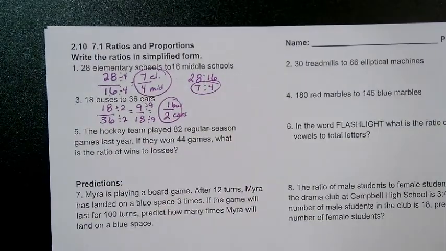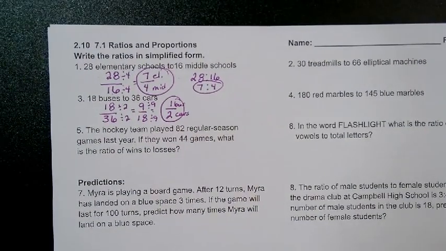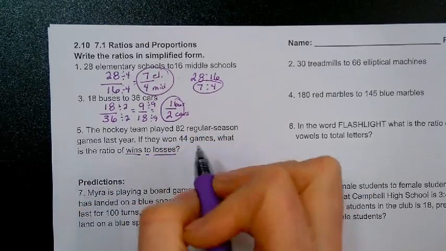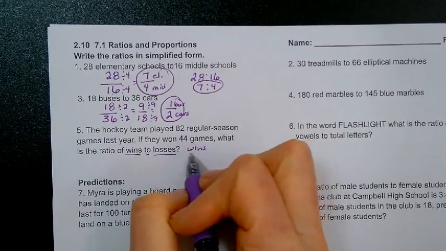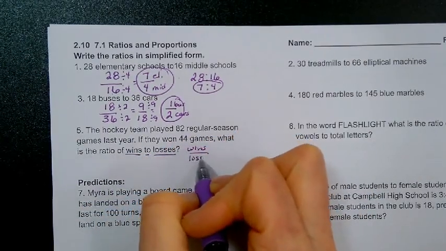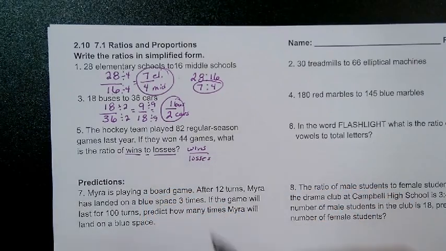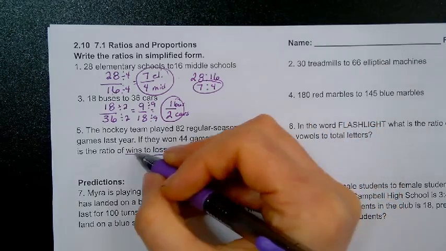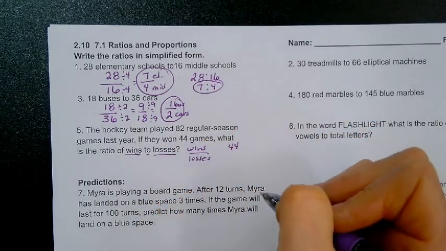The hockey team played 82 regular season games last year. If they won 44 games, what is the ratio of wins to losses? So that means wins is going to go on top, right? And losses is going to go on the bottom. So they won 44 games. How many losses do they have?